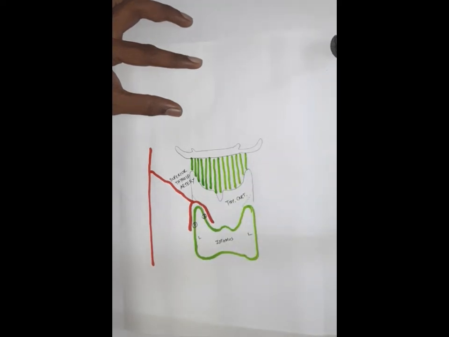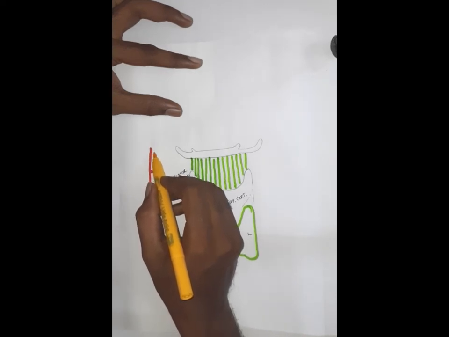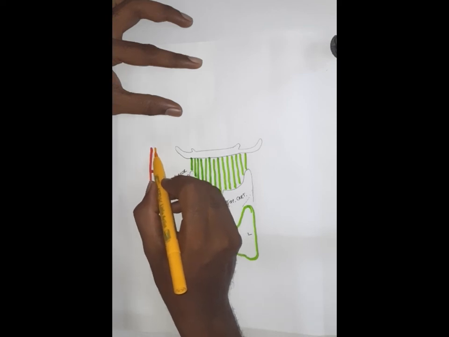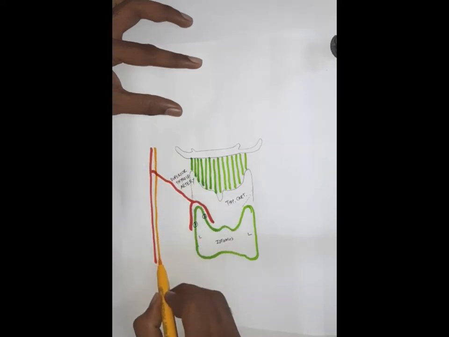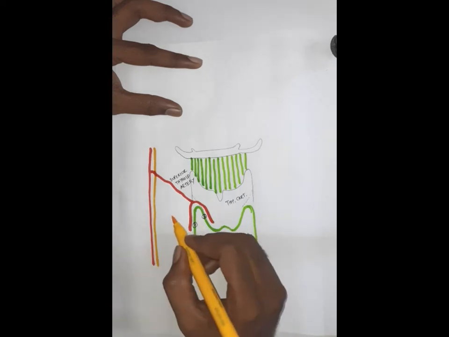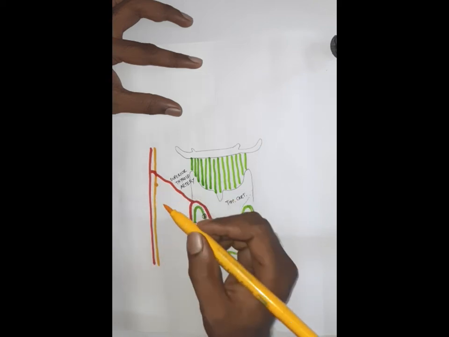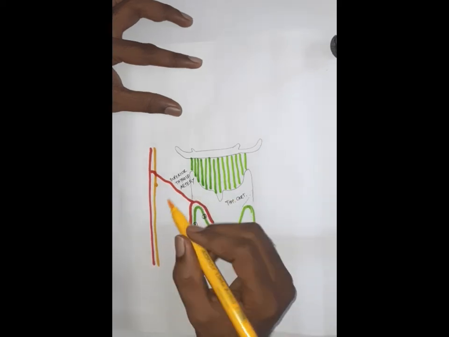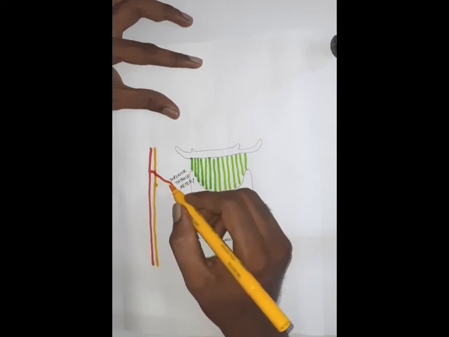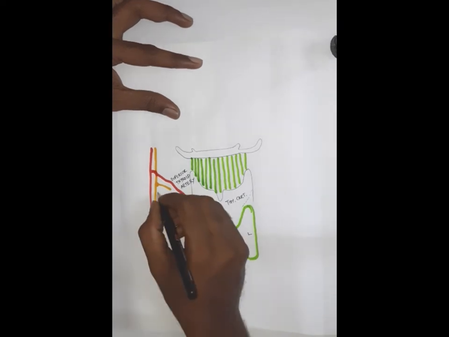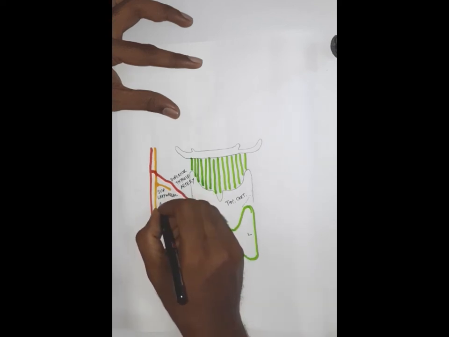So now we are coming to the nerves that are located here. The nerve that is located in very close proximity with the carotid artery, obviously, is the vagus nerve. Just drawing the vagus nerve. The vagus nerve gives a branch called the superior laryngeal nerve. I am drawing the superior laryngeal nerve.